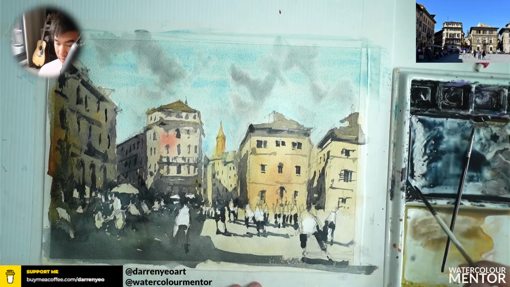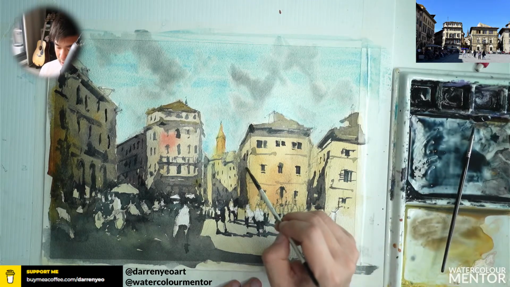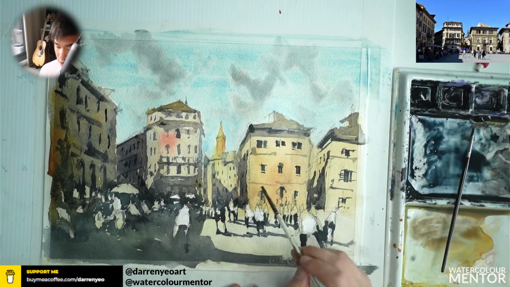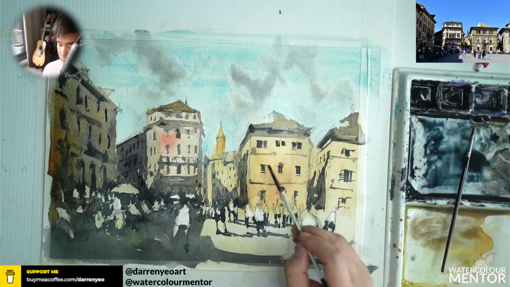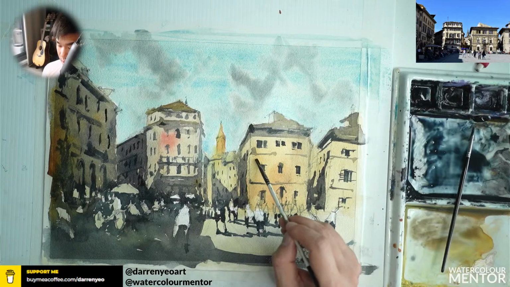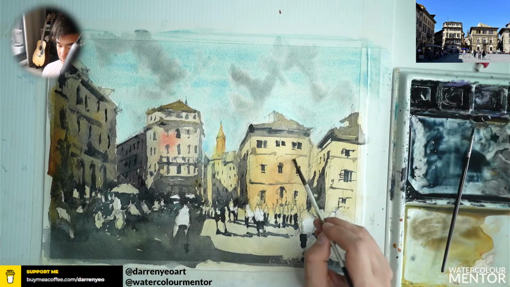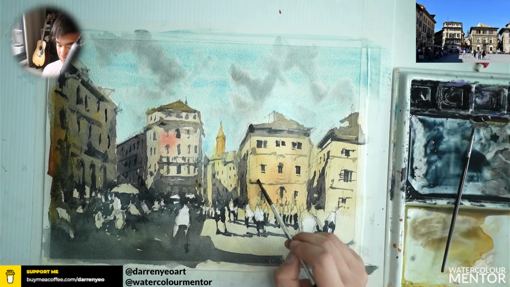Okay, what else do we have left to do? We're almost done with pretty much all the details, aren't we? I'm kind of struggling to find anything else to put in here, but I will show you all how to use gouache to get in some nice, beautiful contrasts. I mean, like I said, there's little details here on the building. So it's up to you. You don't have to put them all in.